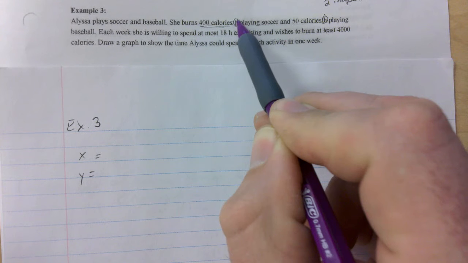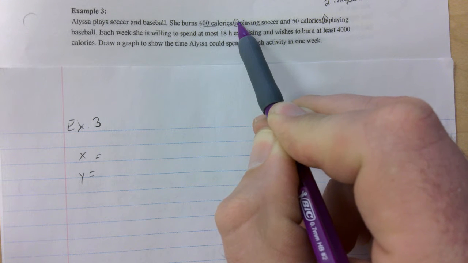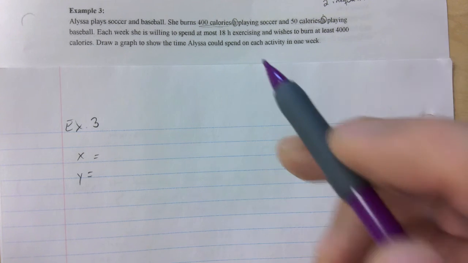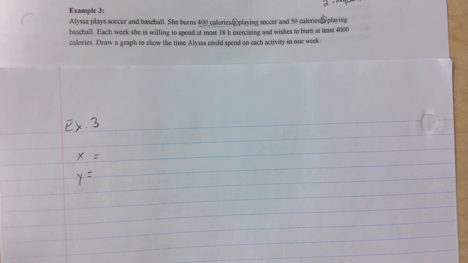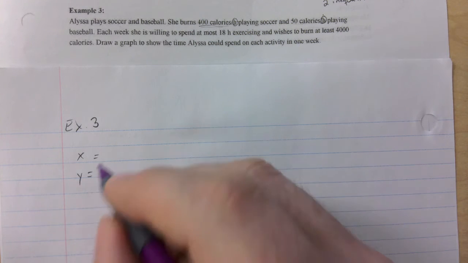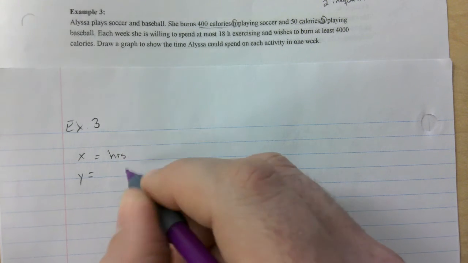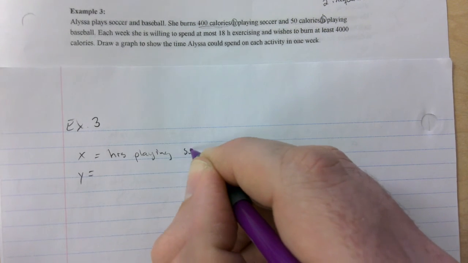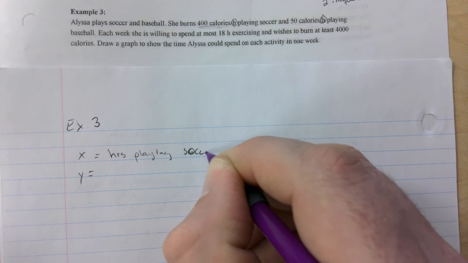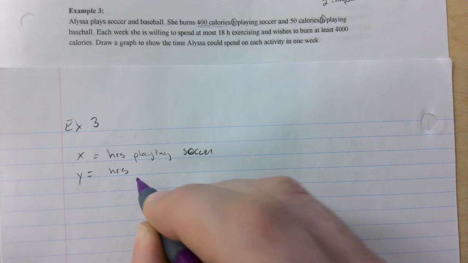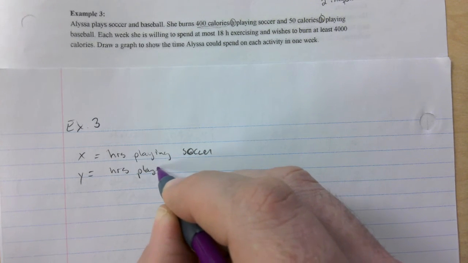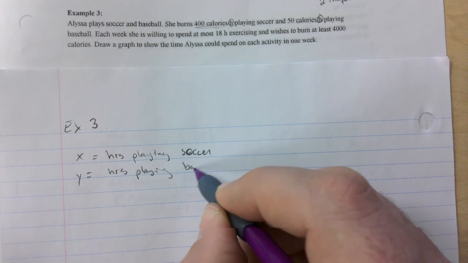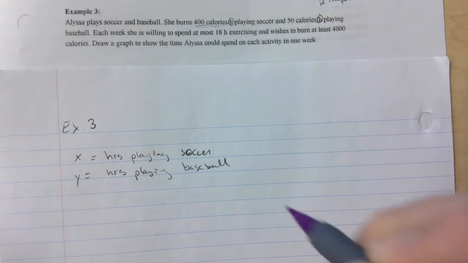That is what your units have to be, because you're going to try to figure out how many hours would get you there. So x is hours playing soccer and y is hours playing baseball.